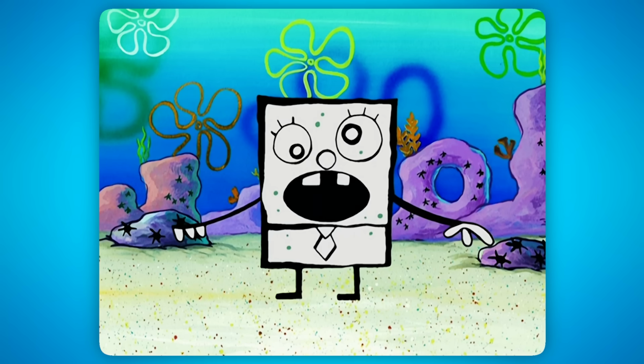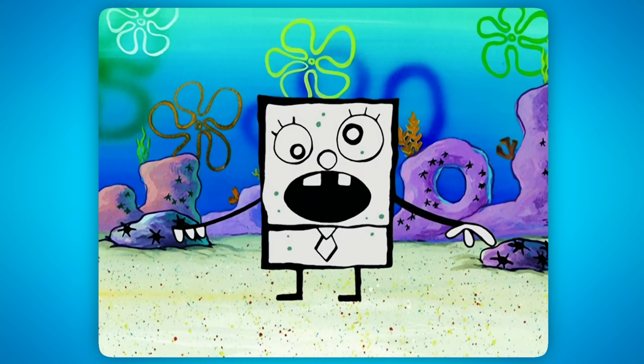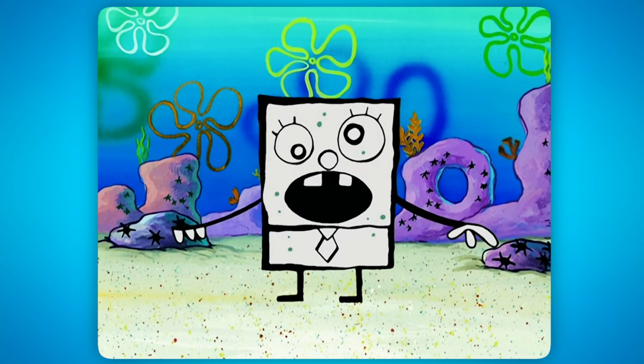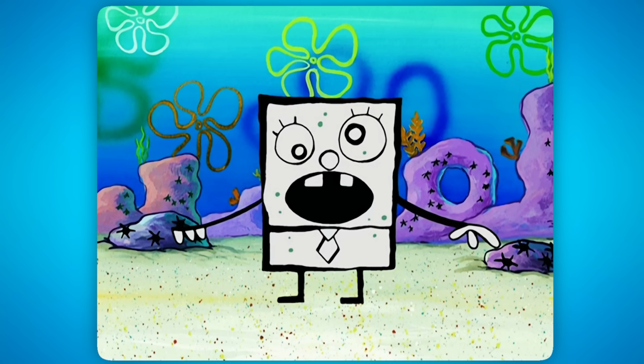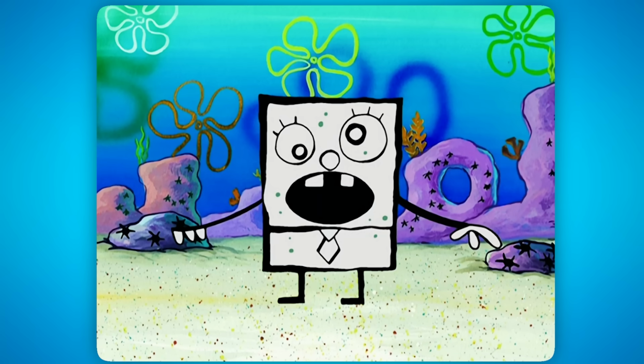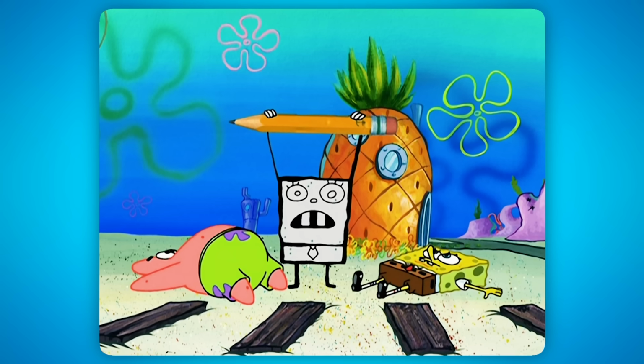Doodlebob draws a poorly made pineapple house, then digs a pit trap when SpongeBob and Patrick approach. He drops a giant wrench on Patrick's head, then draws a bowling ball to attack them with. Every action Doodlebob takes is meant to cause pain or death. This is a malicious entity that enjoys violence.